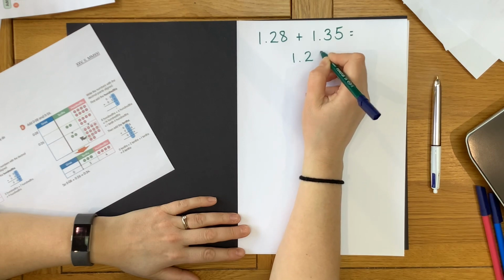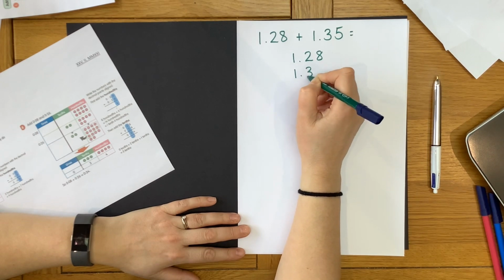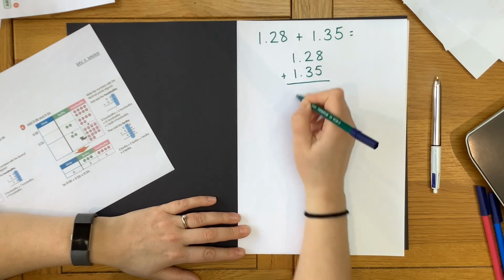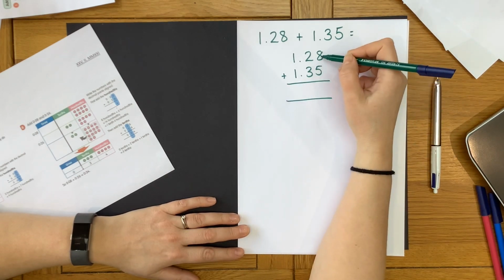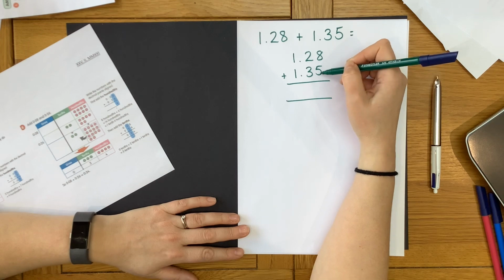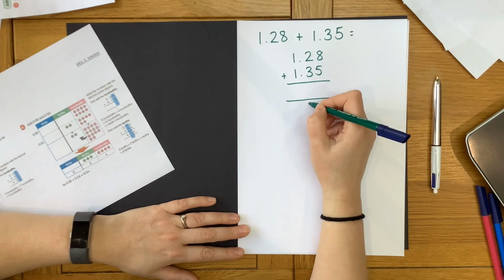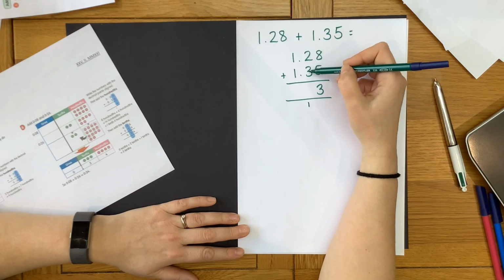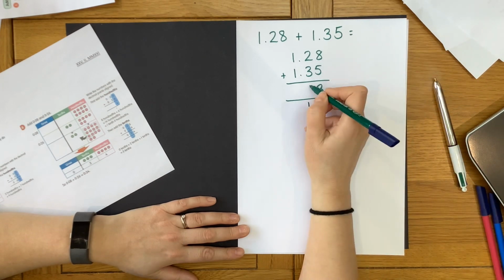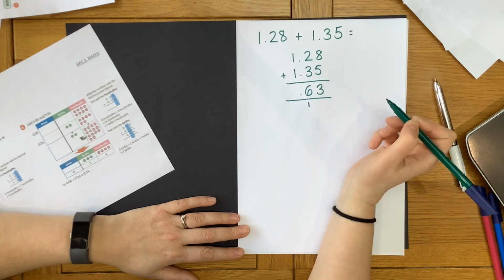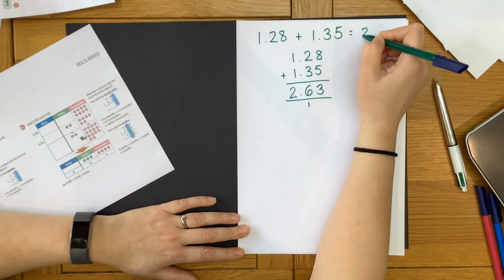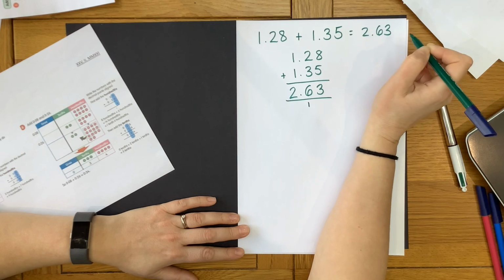Okay, same as last time, I'm going to line up my ones, my tenths and my hundredths. And because it's addition, we're going to start on the right hand side. 8 hundredths add 5 hundredths is 13 hundredths, which is 1 tenth and 3 hundredths. 2 tenths add 3 tenths add 1 tenth is 6 tenths. Decimal place stays in the same place. And then I've got 2 wholes, giving me 2.63. How did you get on?